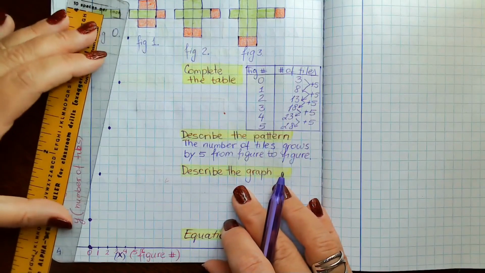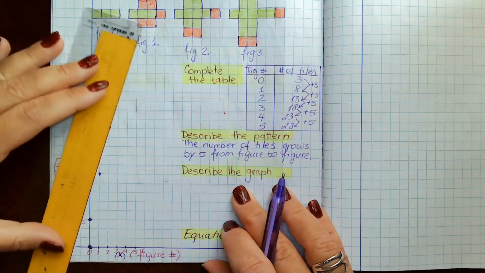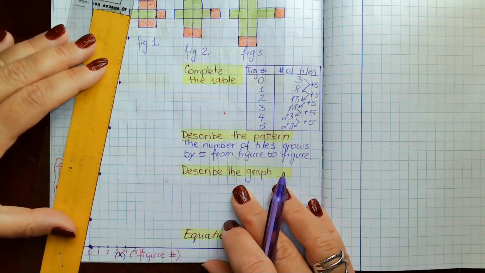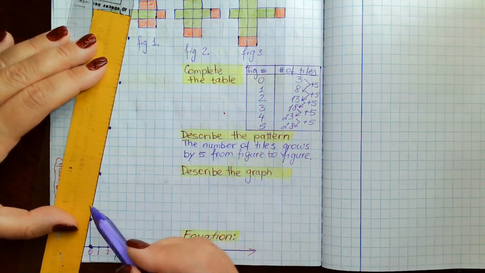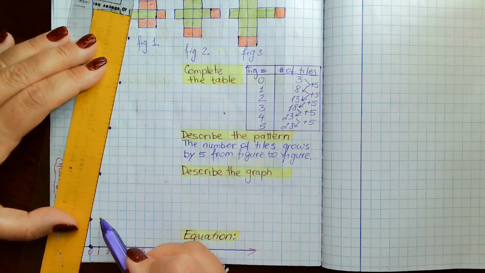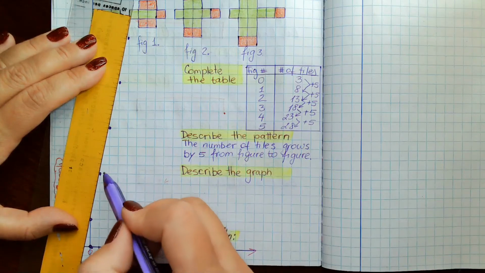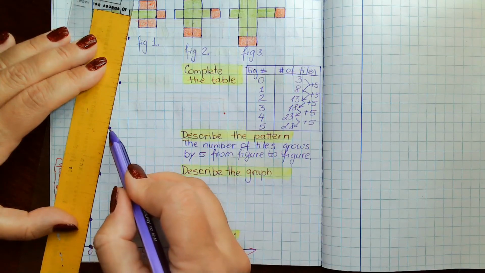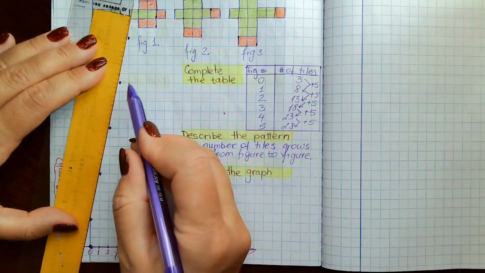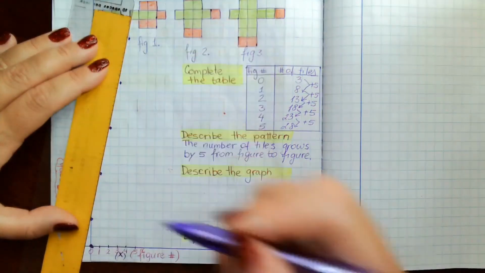5 tiles per figure. And if I use a ruler, let me use this yellow side so it's more pronounced, you can see that ratio. For the figure that we have, we increase 5 tiles. For the next figure that we have, we increase 5 tiles. For the next one, 5. For the next one, 5. So that consistent pattern by adding 5 tiles per figure creates this linear equation.